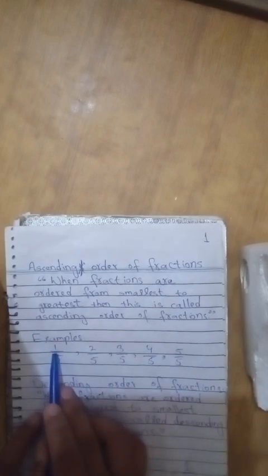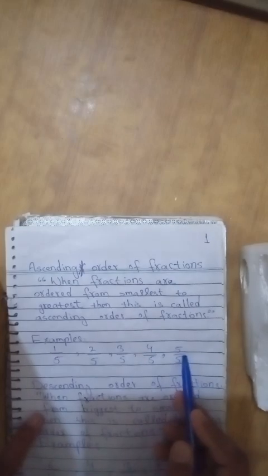So this is known as ascending order of fractions. I hope you understood this concept. We move from the least numerator to the greatest, from lower to maximum. So this style is known as ascending order.